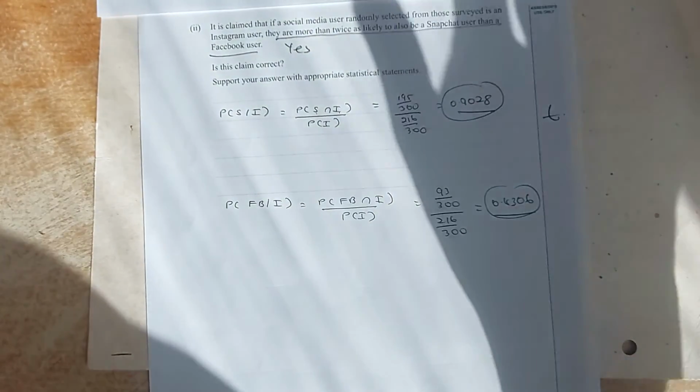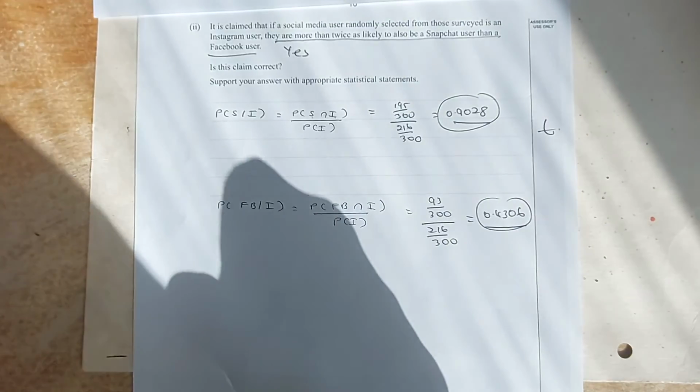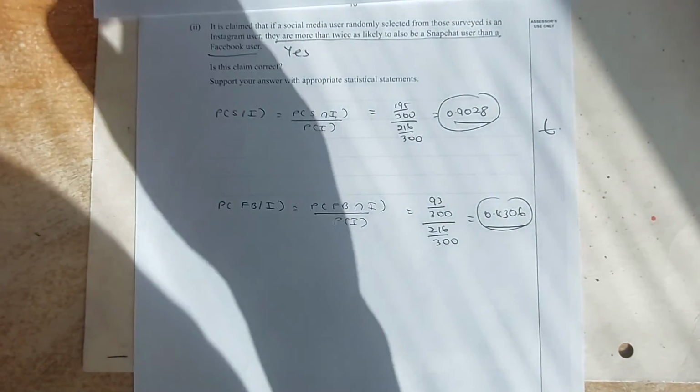Hope you have learned something. Keep practicing. Look through the exam papers again, and it is an easy level 3 paper. So if you work hard, you should be able to get an excellence in this paper.